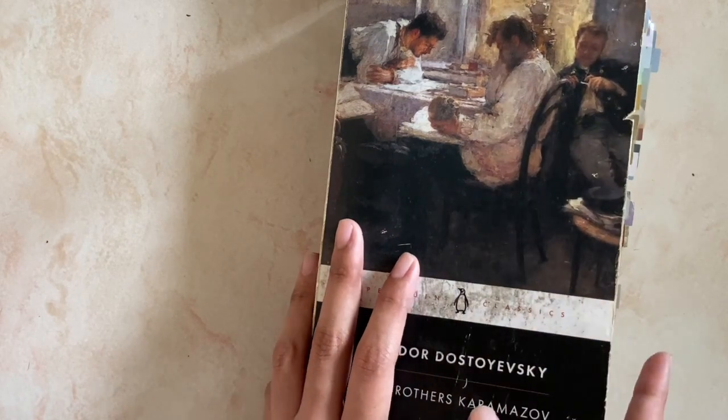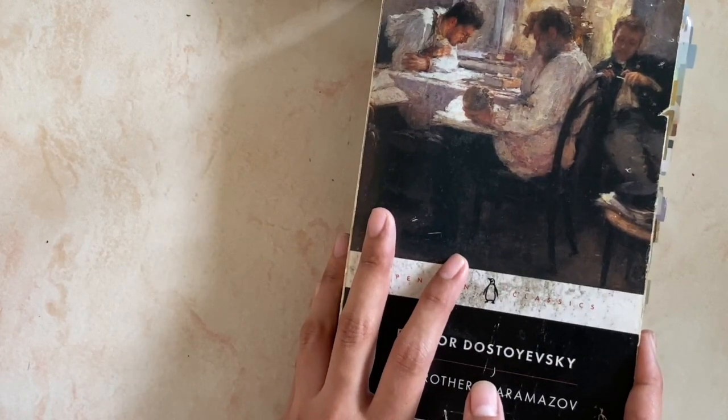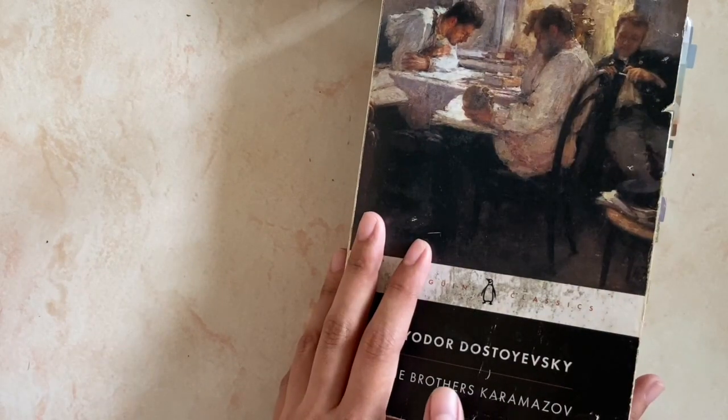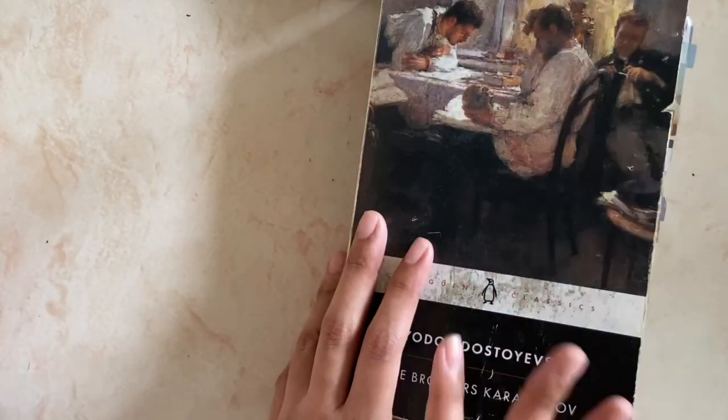So, for this particular novel, the study guide I found identified three major themes. So, what I did was to first write these themes on a sticky note, stick it on my copy of the book, and then assign a specific color for each of the themes.